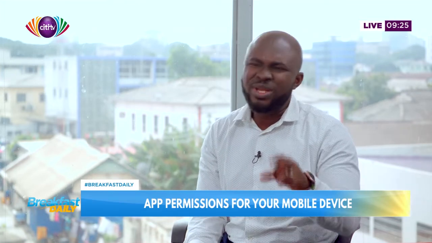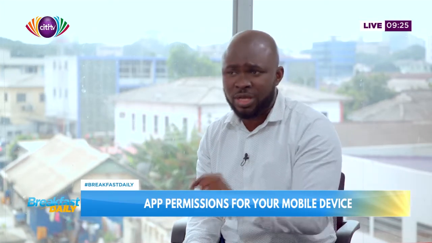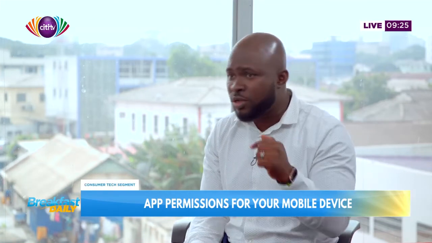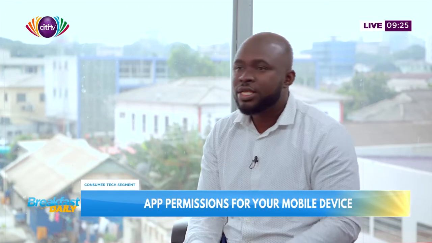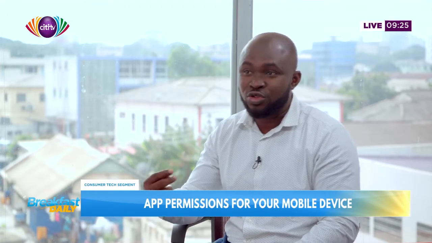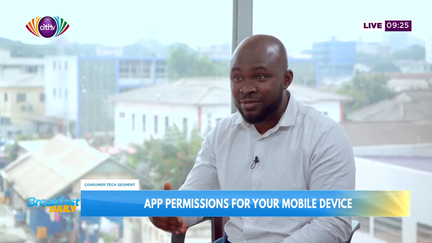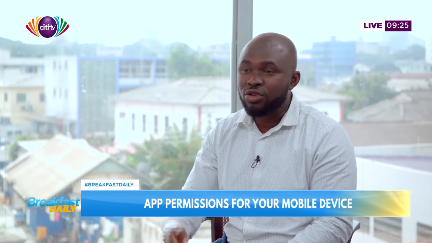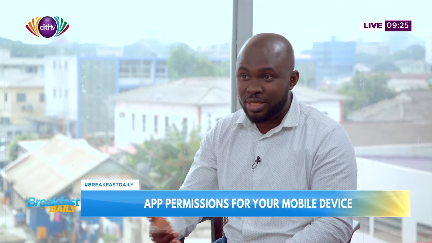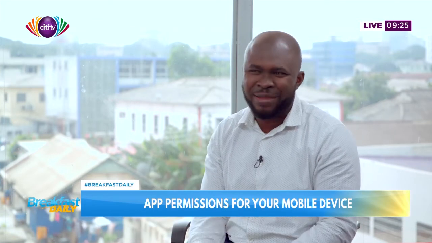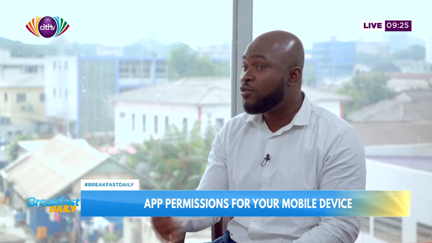The second one is when it wants to read sensitive log data. You might not think that the log information on your phone is a big deal. But do you know that even how you swipe or the way you type, all of that data is saved? For example, how you type in your password, whether it's a swiping process or a typing process, all of that data is being stored from time to time.